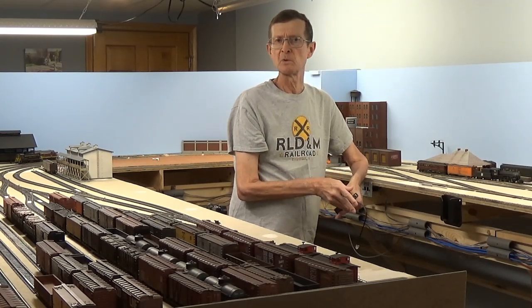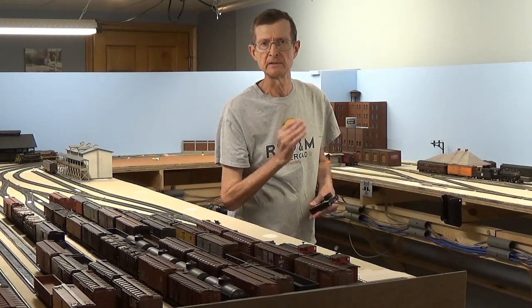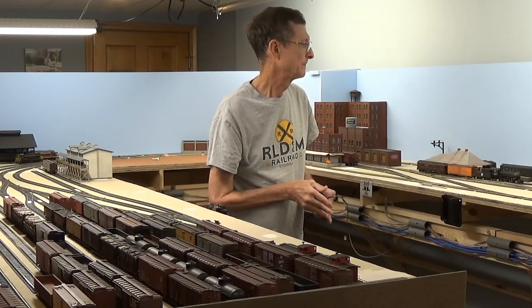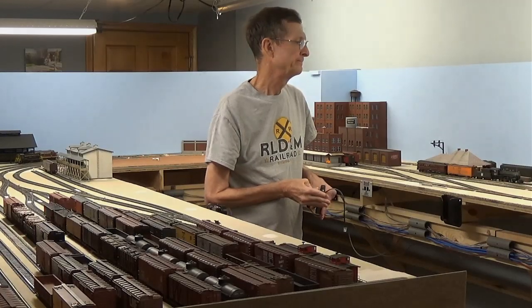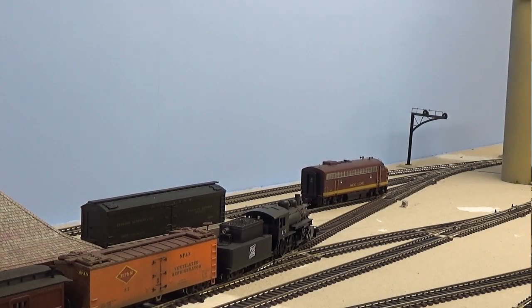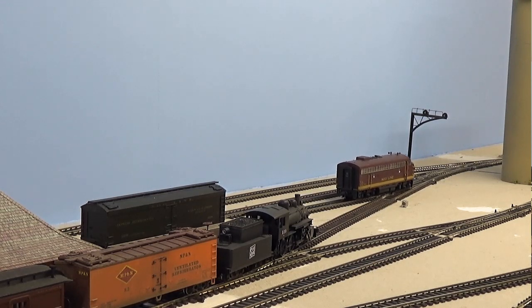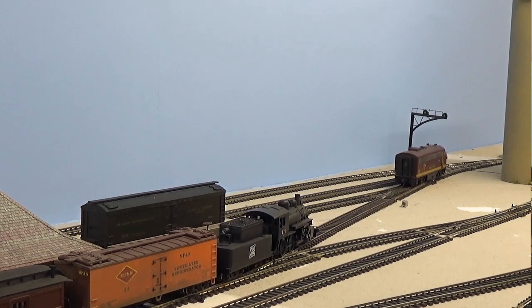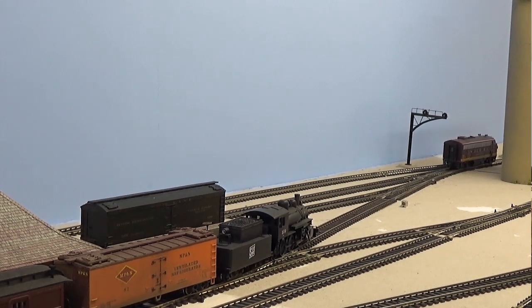Well, we better get back to work or the passengers aren't going to get to the next stop on time. This reefer will be picked up later if I was running in my full-scale op sessions.